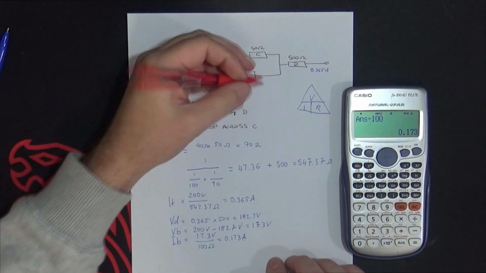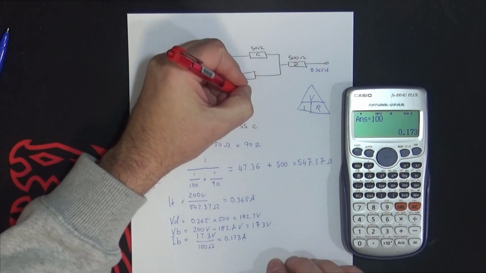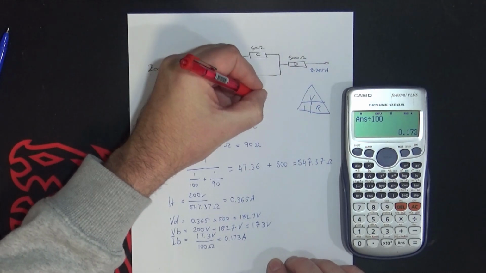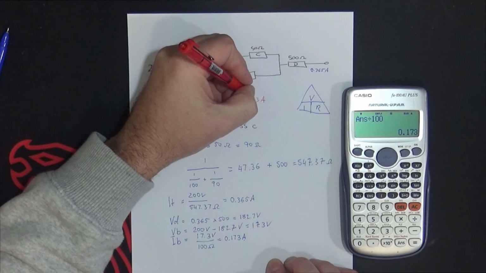So I'll just change my pen. Equals 0.173 amps.